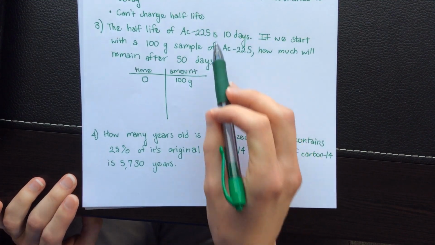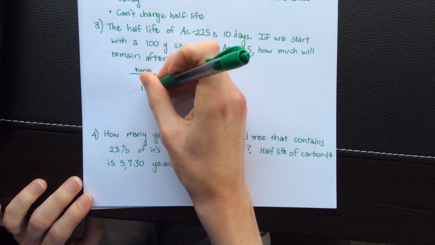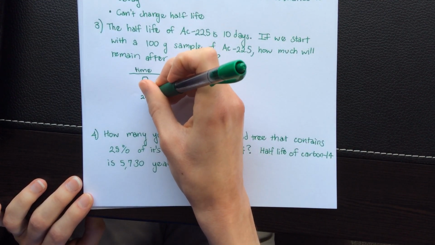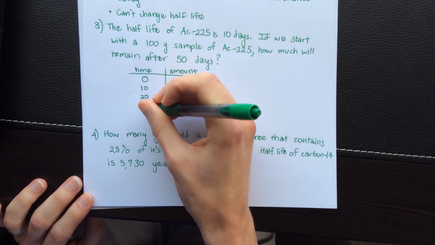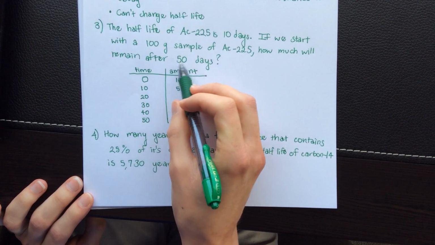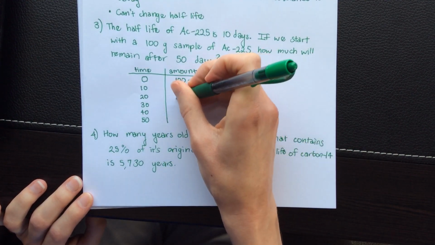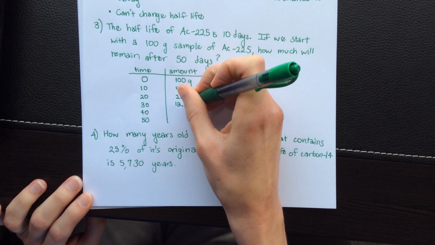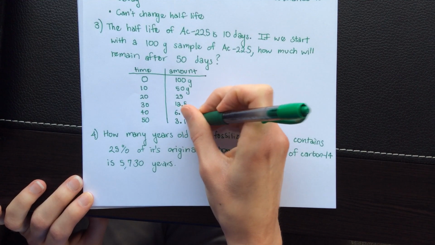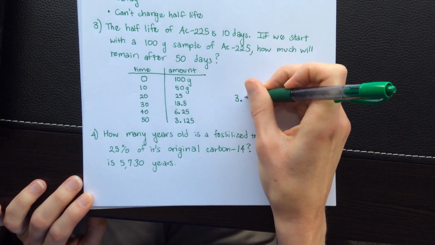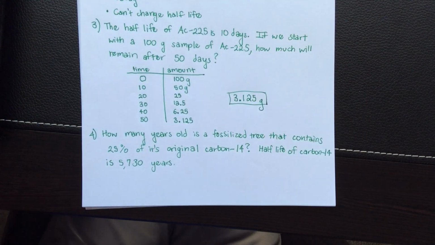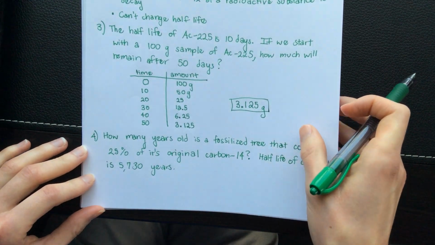And then it tells us that the half-life is 10 days. So after 10 days, half of it will still be radioactive, so 50. And we count by tens. Remember, on the time side, we don't double, we count by the half-life. So I need to go all the way down to 50 because it wants to know how much will remain after 50 days. So it's going to be 25, 12.5, 6.25, 3.125. So the amount after 50 days that's still radioactive would be 3.125 grams. The rest will all be not radioactive anymore.